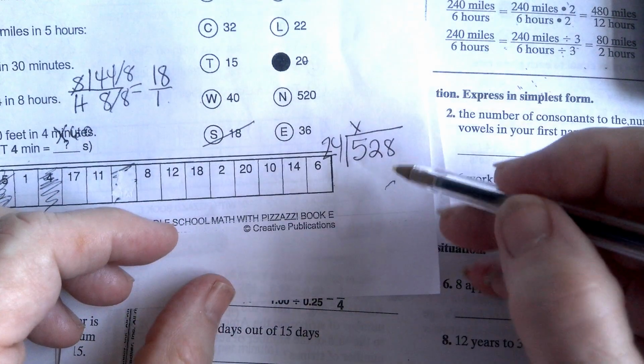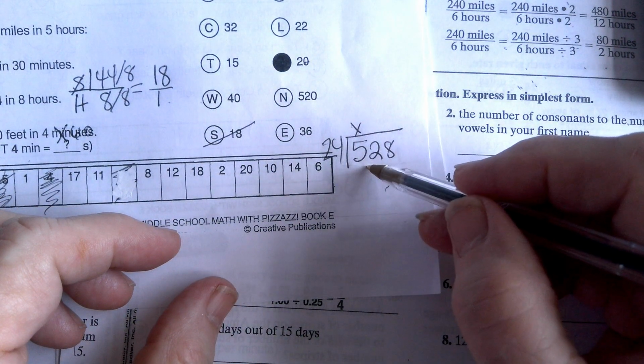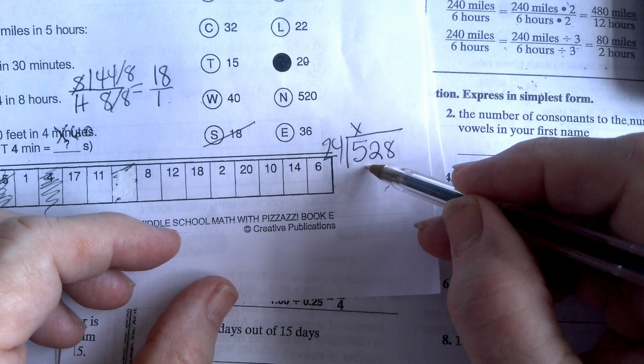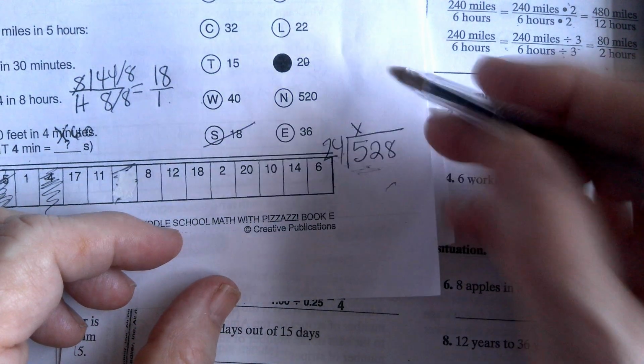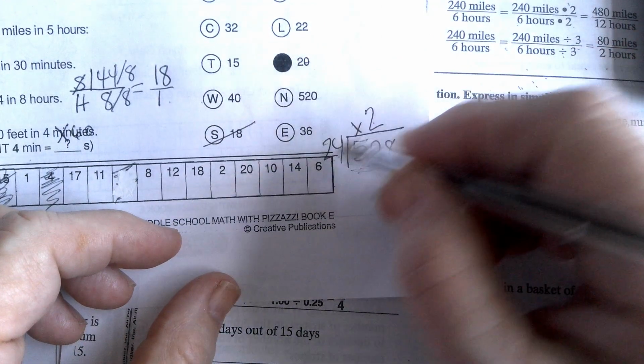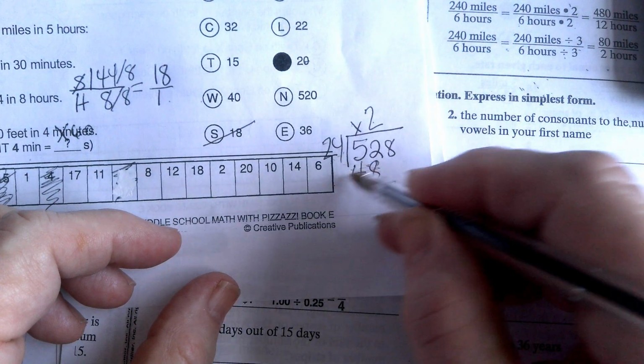And it doesn't go into that. How many 25s in 50? How many quarters in 50? Because this is close to a quarter. 2. So this is going to go 2 times. 2 times 24 is 48.